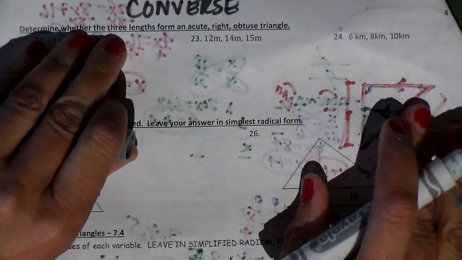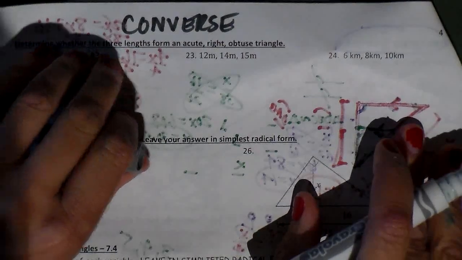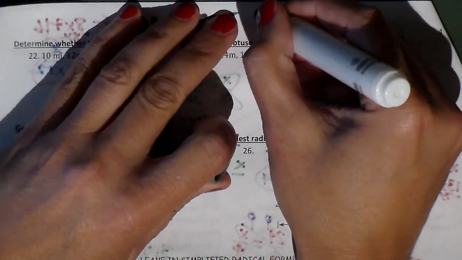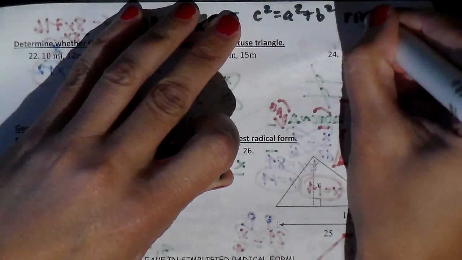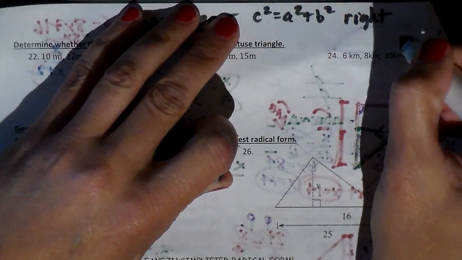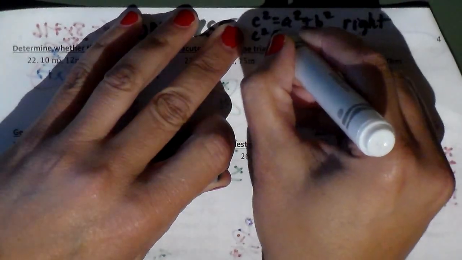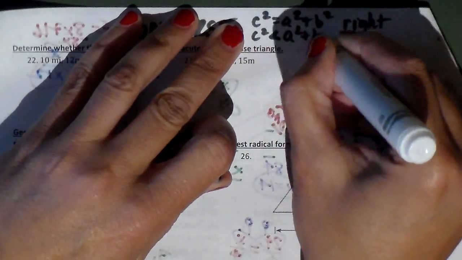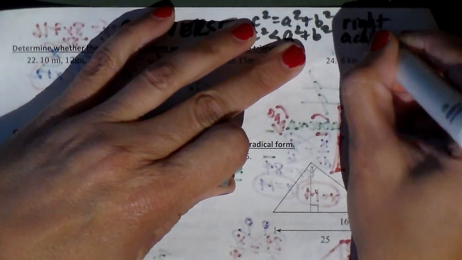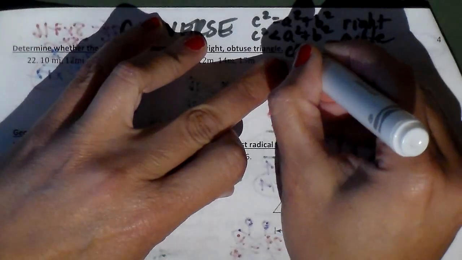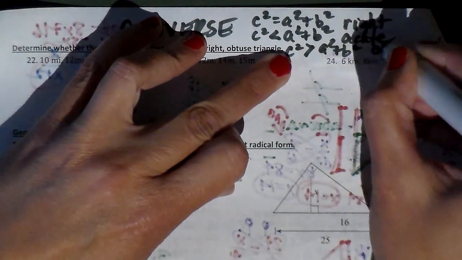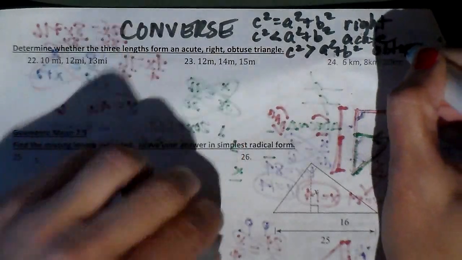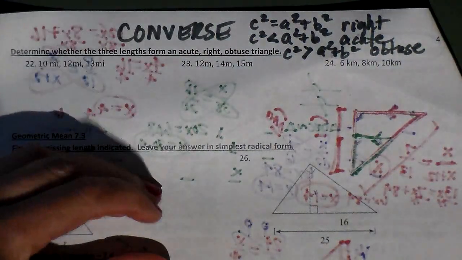Now remember, the converse gives us several things to keep in mind. If c squared equals a squared plus b squared, it's a right triangle. If c squared is less than a squared plus b squared, it's an acute triangle. And if c squared is greater than a squared plus b squared, it's obtuse. So that's what we're going to do with each of these. And in each case, remember, c is just the largest value.